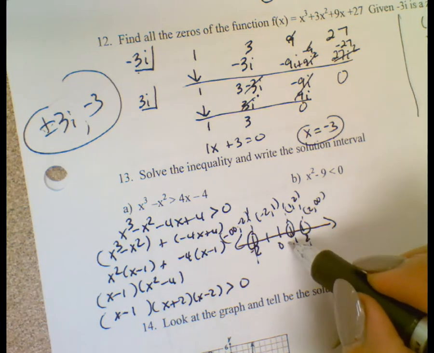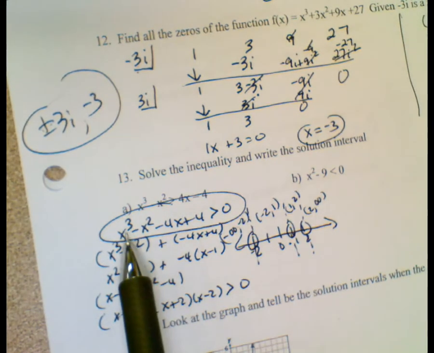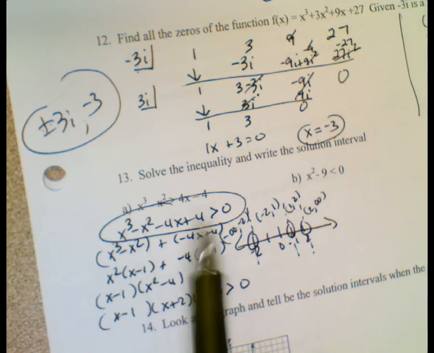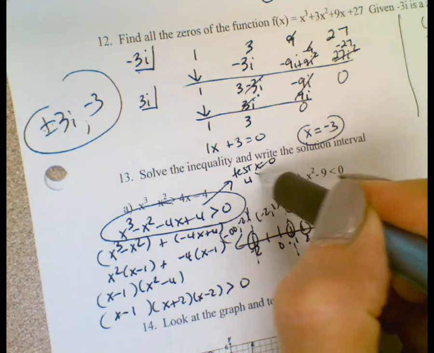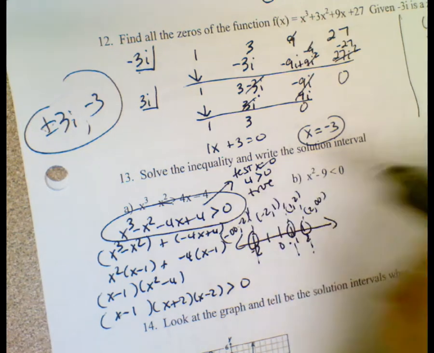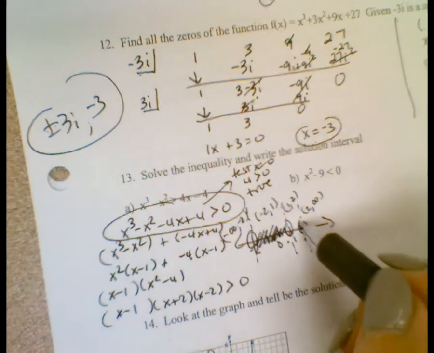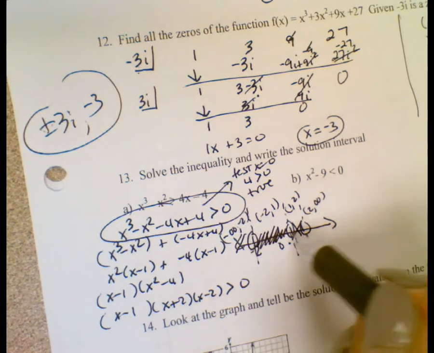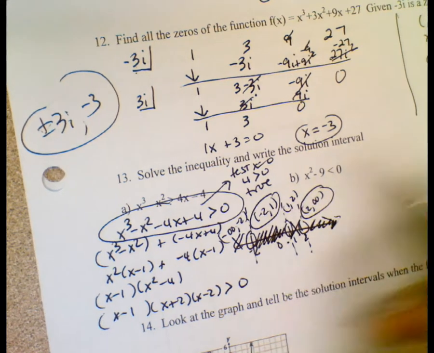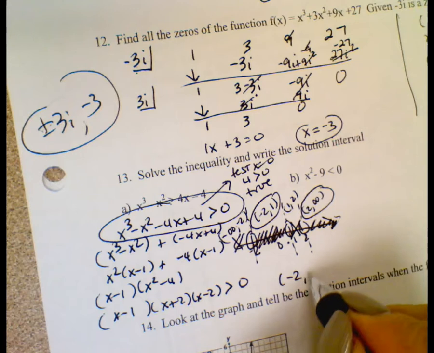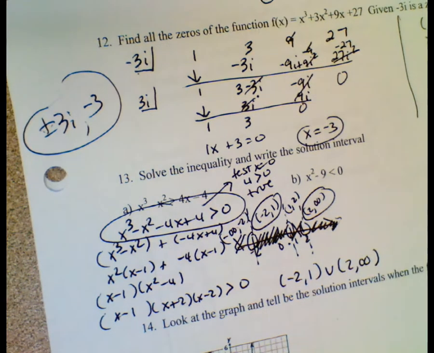I'm going to test a 0 in this thing right here. If you throw in a 0, you get 4. So if you test 0, you end up with 4 is greater than 0. That is true. So that means the 0 section works. That means this one does not work. Means this one does not work. So every other one works. That means this one works. So our answers are these two. So it's negative 2 to 1, union with 2 to infinity.